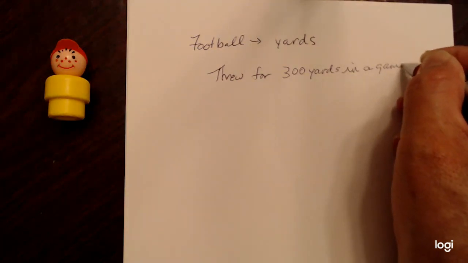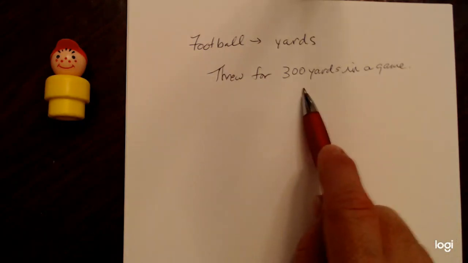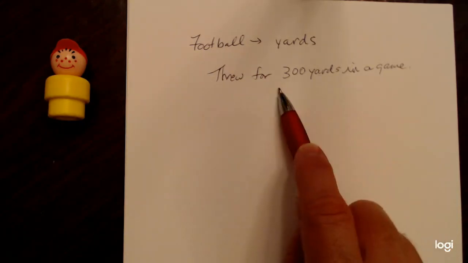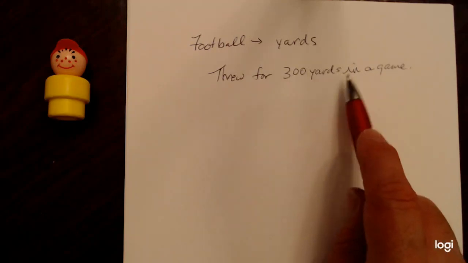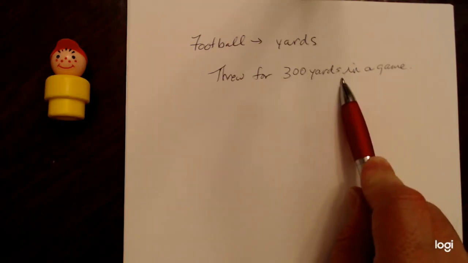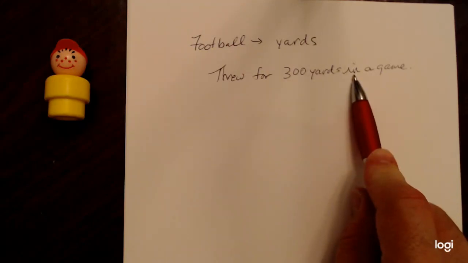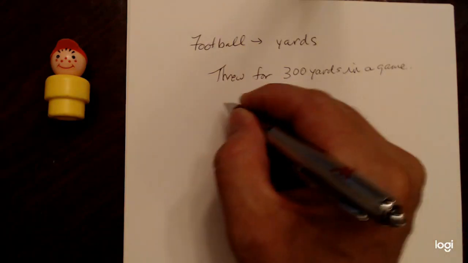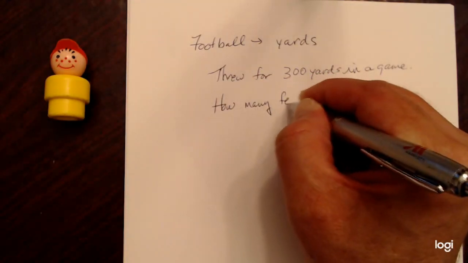Now, I'm not caring about the statistics here. I just need to know I threw 300 yards in a game. That means that I completed all these receptions to a receiver, and total was 300 yards. Okay, so how many feet is that?